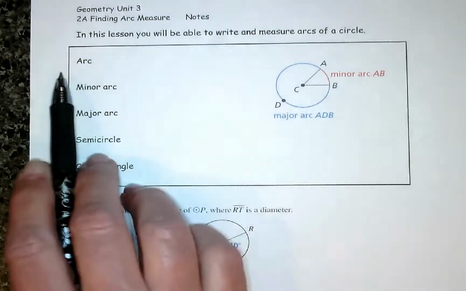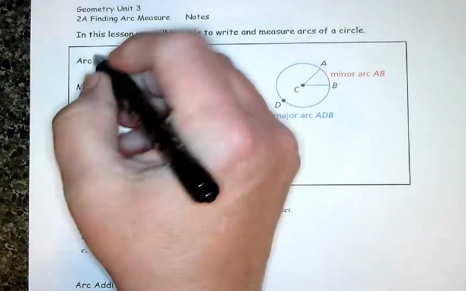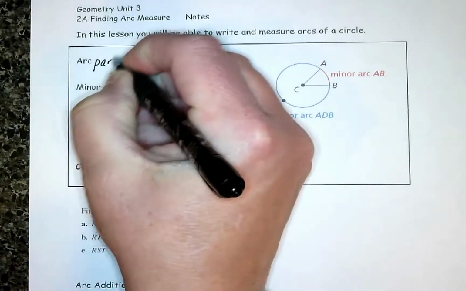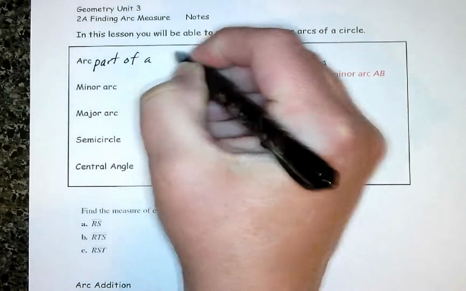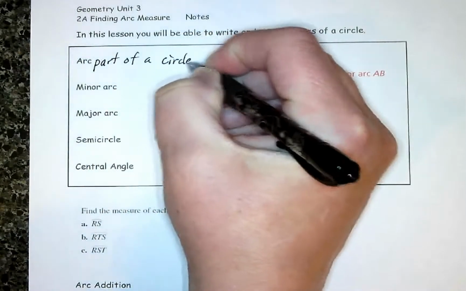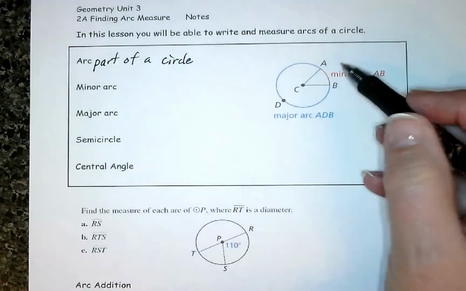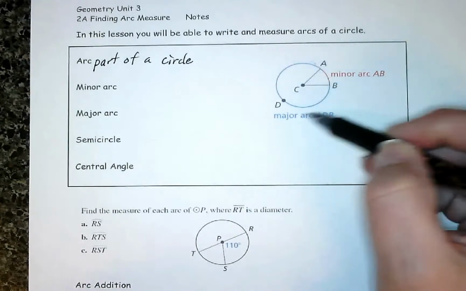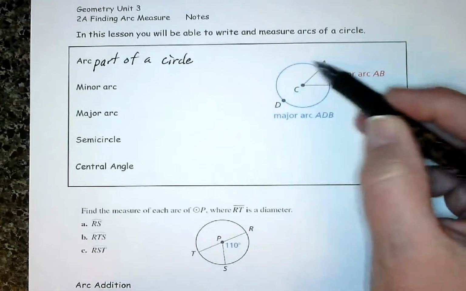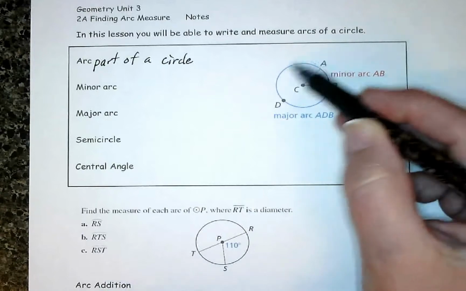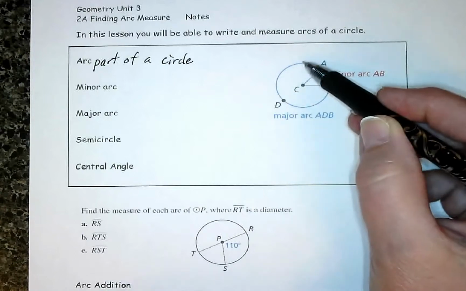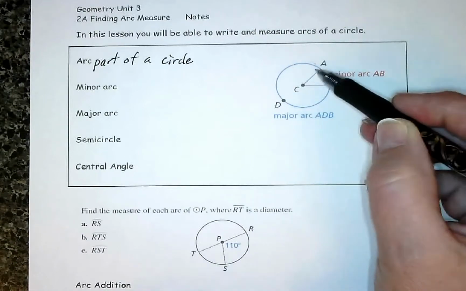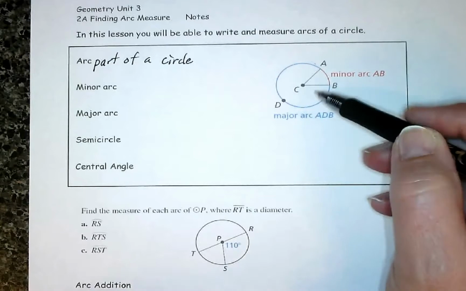So the first one is going to be an arc, A-R-C, and that is defined as part of a circle. By that, what I mean is part of the circumference of the circle. An arc is just going to be a part of that 360 degrees. It's kind of a curved piece.